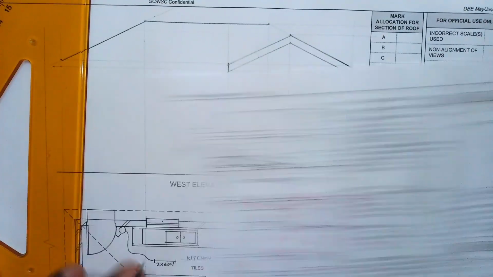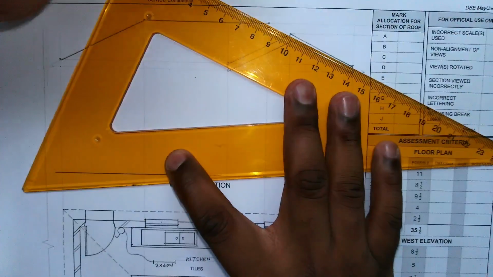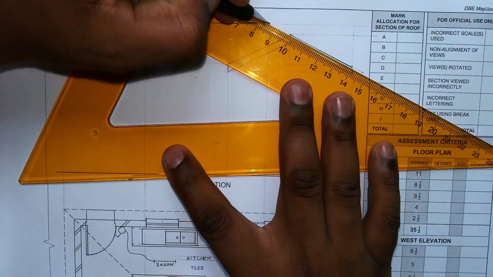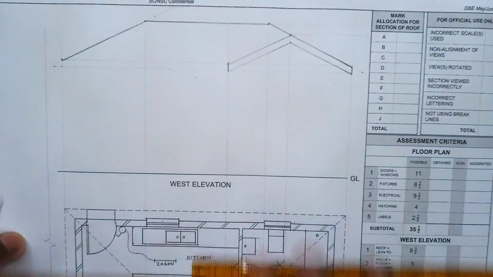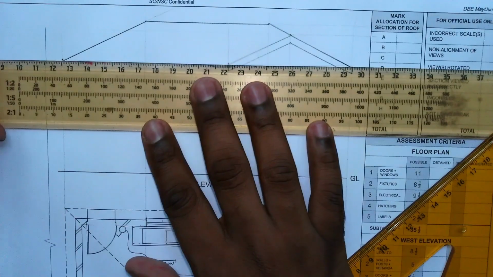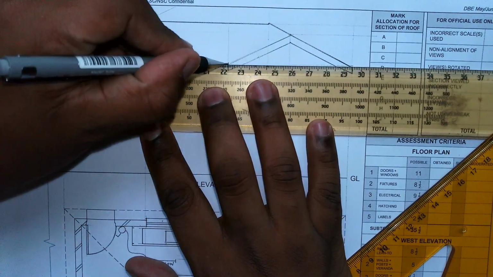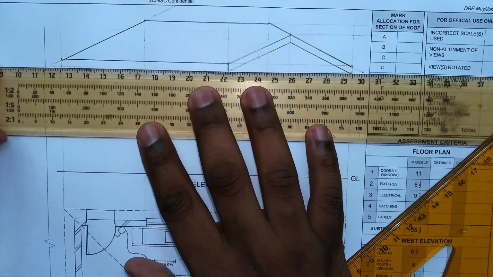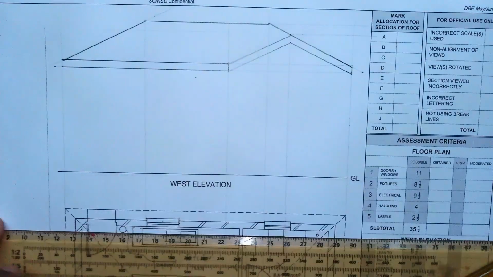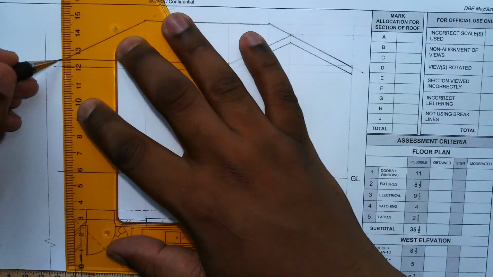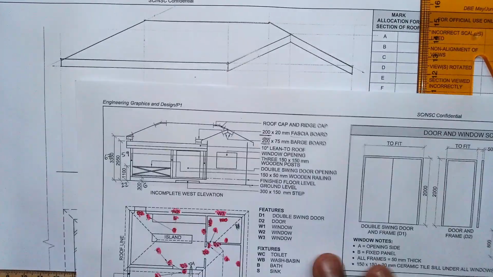All right, so it means I can also draw in that part, that line there, yeah, like that. Okay, and then I'll draw in the fascia board here. Okay, and also there, and then draw that in like that. Okay, but I'm not done with the roof.